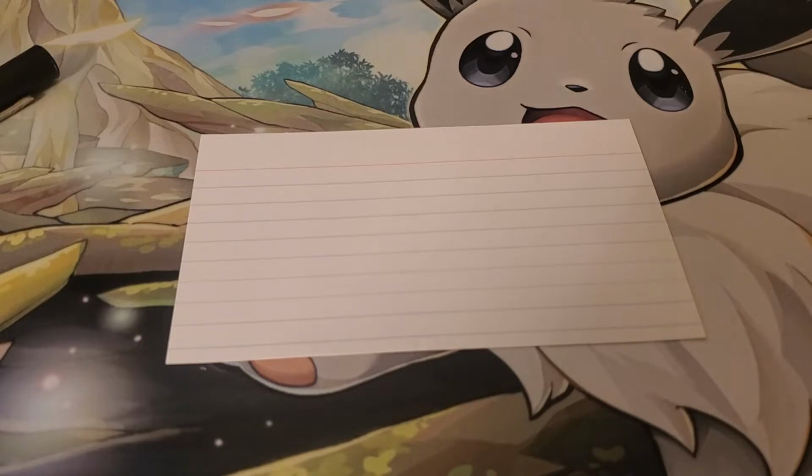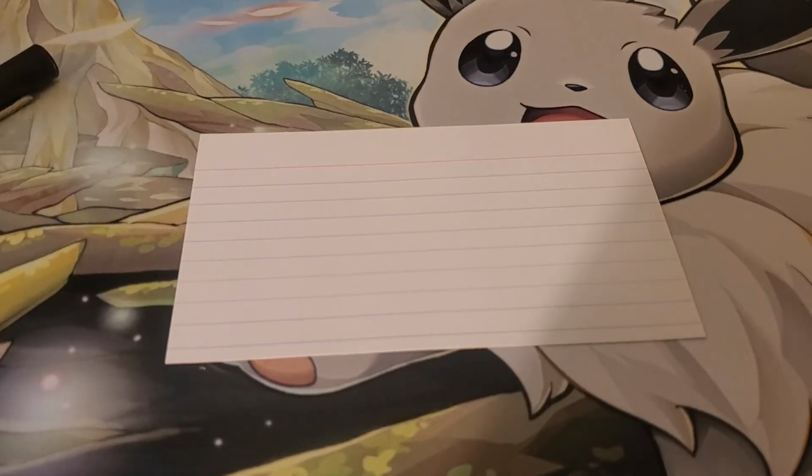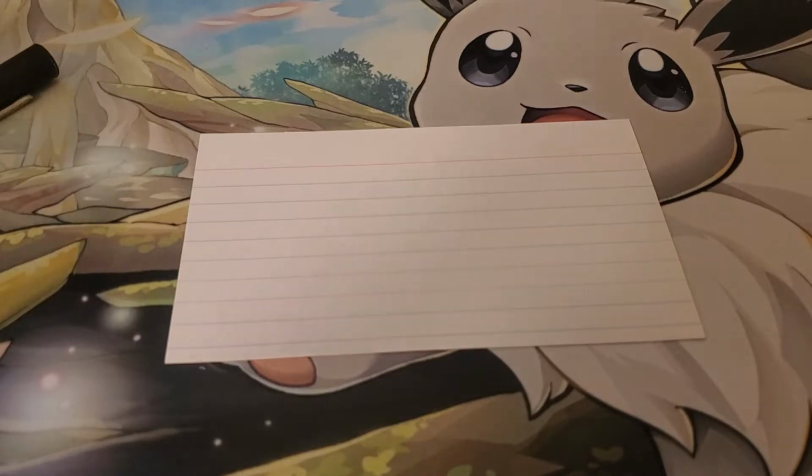And the whole point of this exercise is to break a word down into its syllables so that you can spell it easier. And then once you have each individual syllable, now you have combinations of letters that you can break apart into phonemes, which will make it easier for you to spell in the end. So let's start with an example.